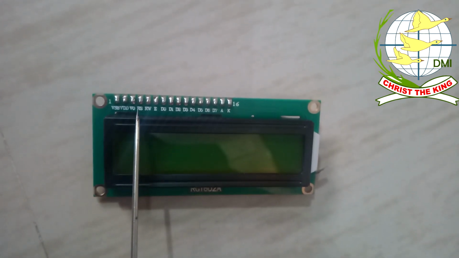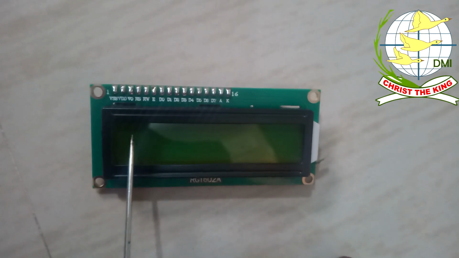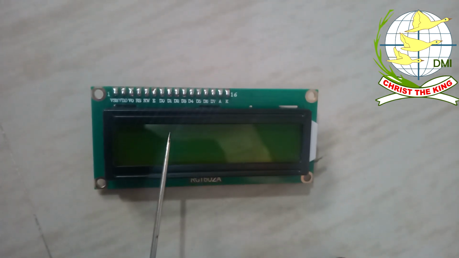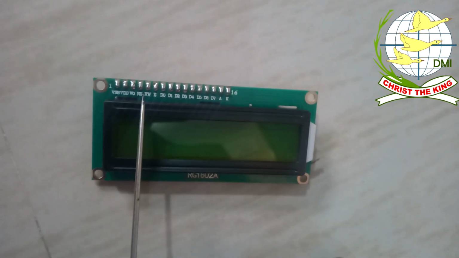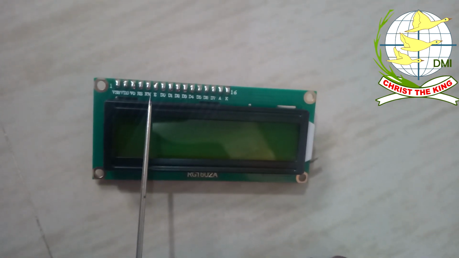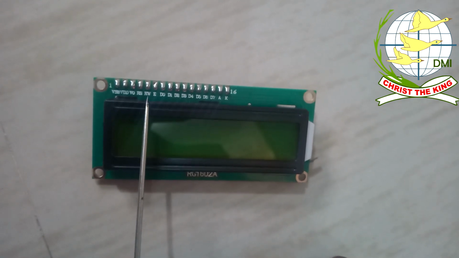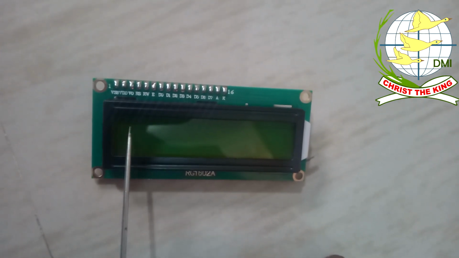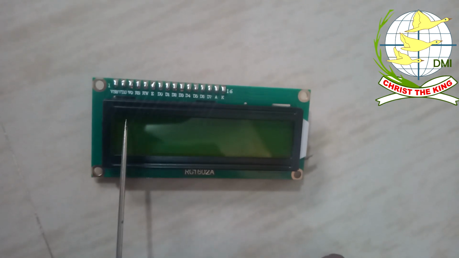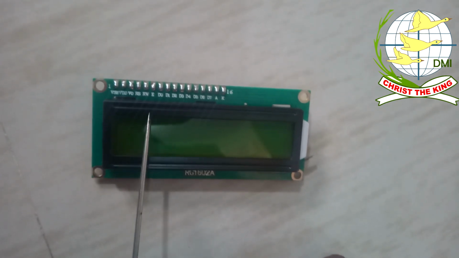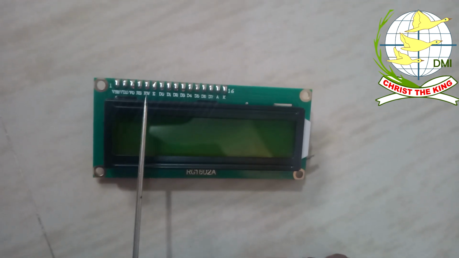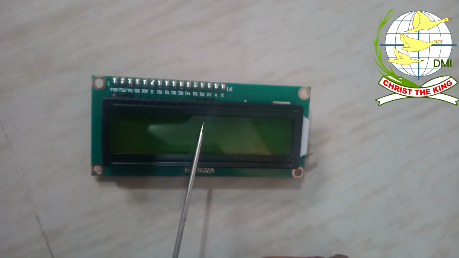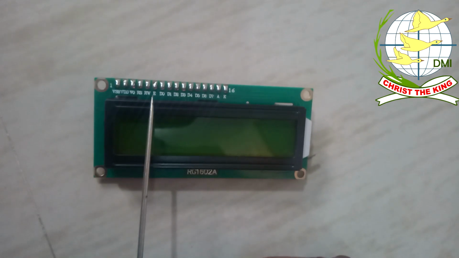RS is the pin which is used to feed the instructions to our LCD display. In order to make our LCD display work, this RS pin is required. RW is the pin which is used to read and write the LCD display's content. If we are typing "Just Empty in Electronics" and want to correct it, we use this RW pin. And E is the enable pin.